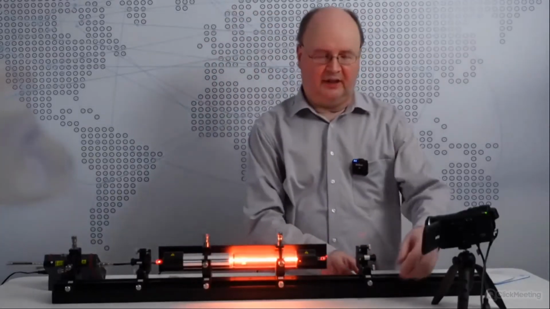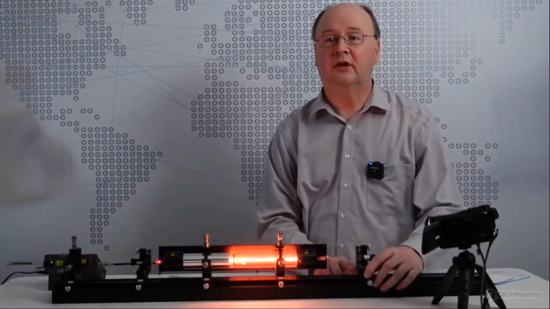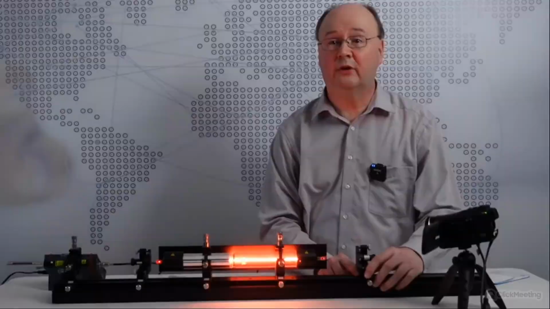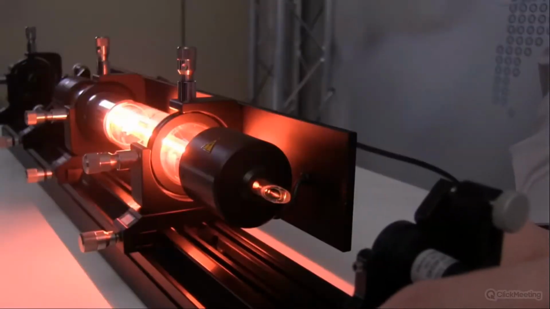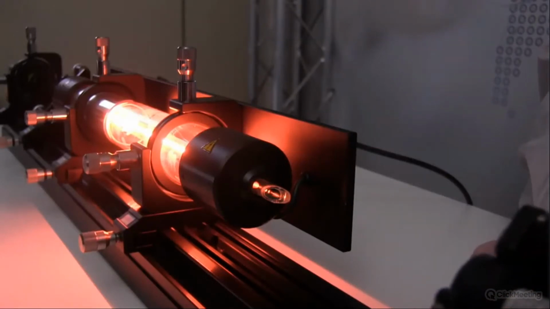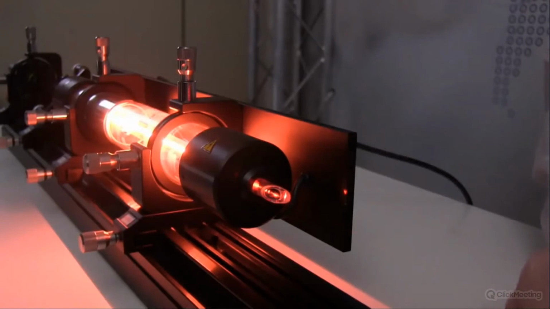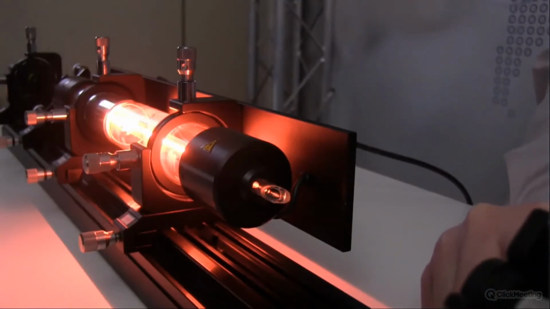So now I can take the other mirror and move it back and forth a little bit. And if I do it in a more or less controlled way, I can always find back the position where the laser is still working. So I can change my resonator length. A little bit of tuning is necessary, but it's easy.